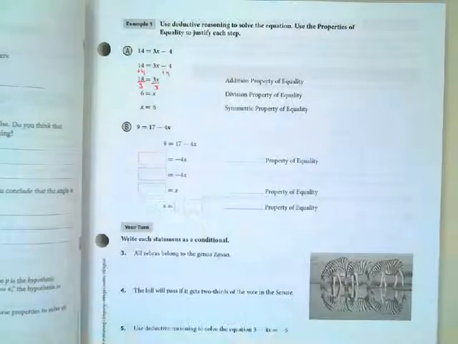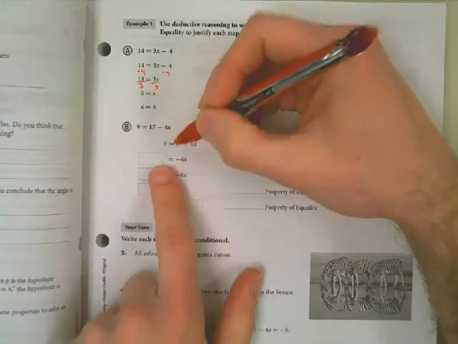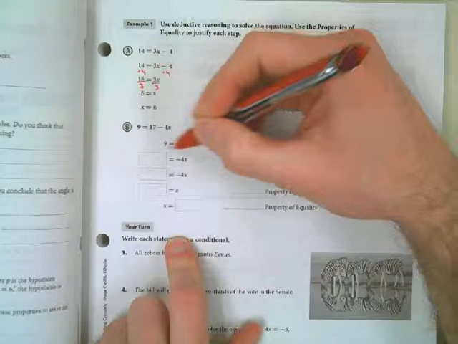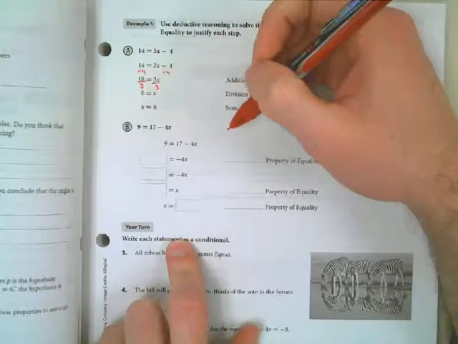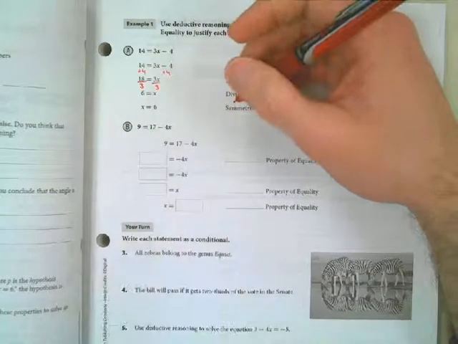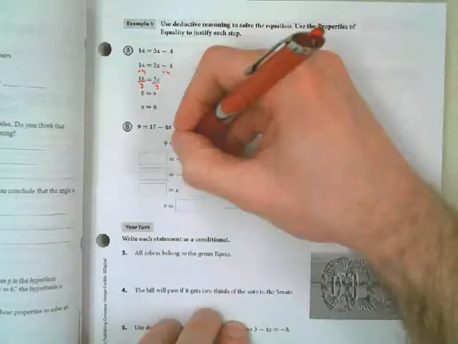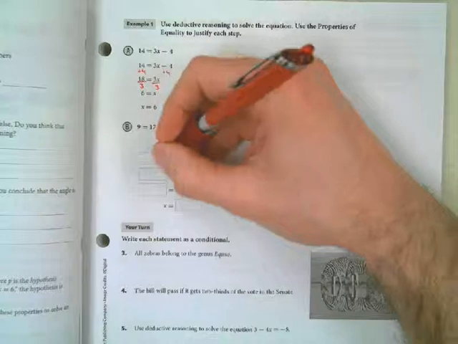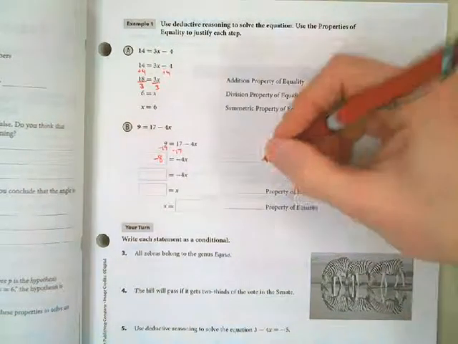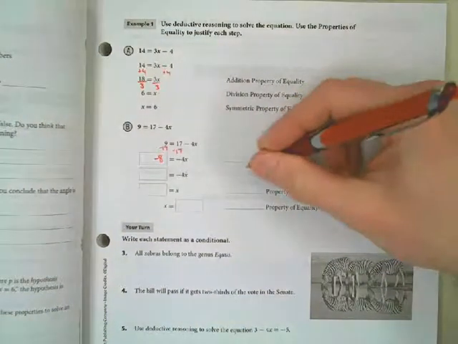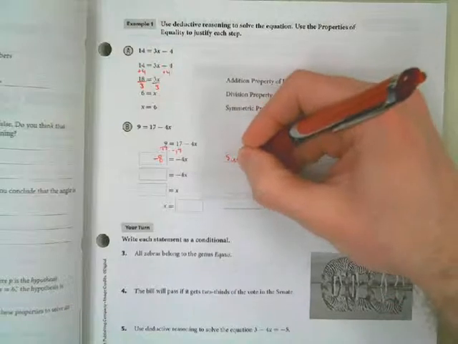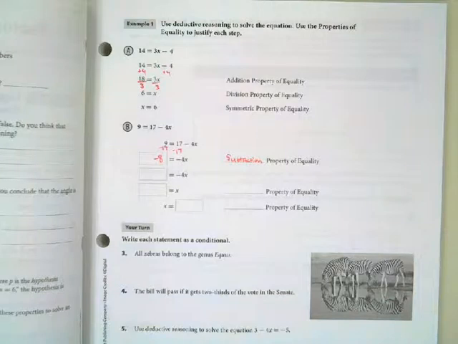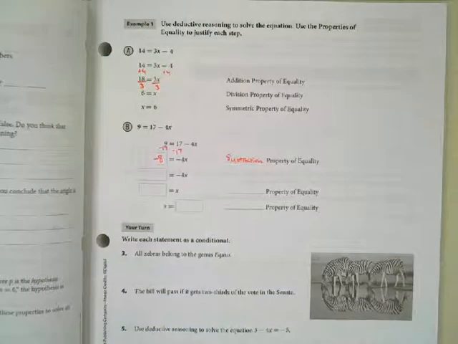So let's see here. Addie, can you tell what's happening from this step to this step? What did they do to both sides of the equation? Yeah, what did they subtract? Yes, exactly right. Subtract 17 from both sides here. And so 9 take away 17 is negative 8, I think. Okay. And so then what property did we just use there? Yeah, subtraction property. Okay, that's right, subtraction property. All right. Very good.